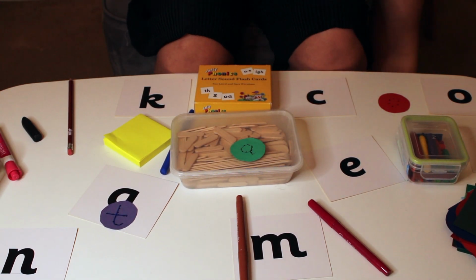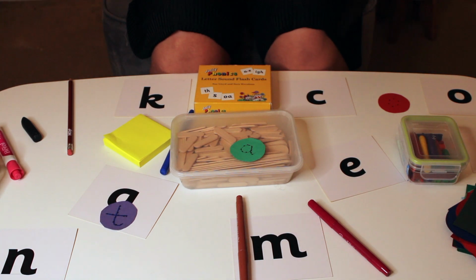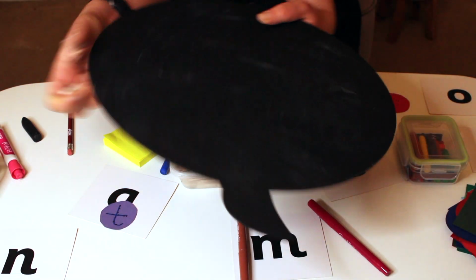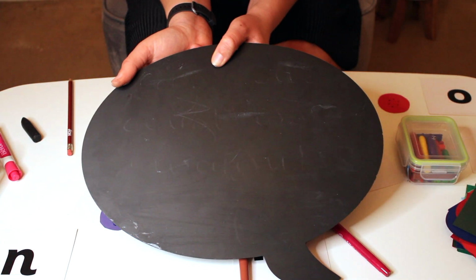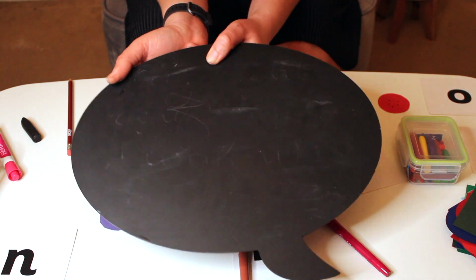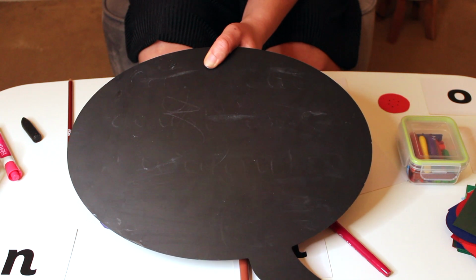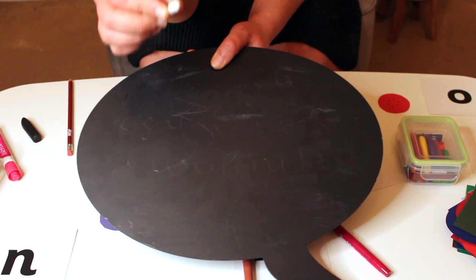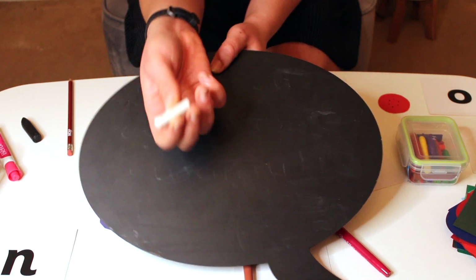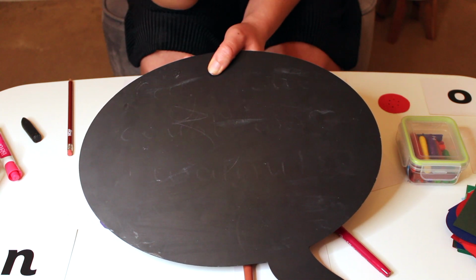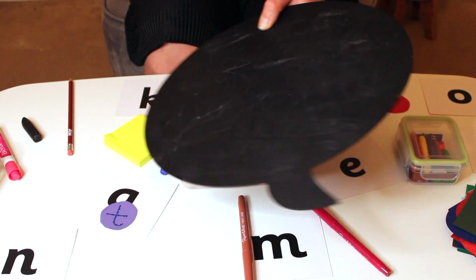You can also make use of using a chalkboard. Children absolutely love writing on chalkboards. A little bit of chalk. Now this is quite a thin piece of chalk, but you can use quite a big piece of chalk if your child's quite early in letter formation.